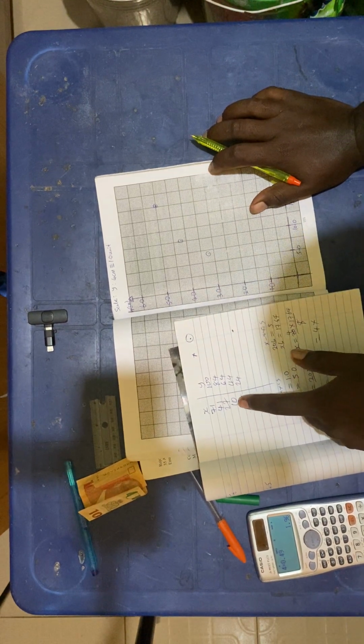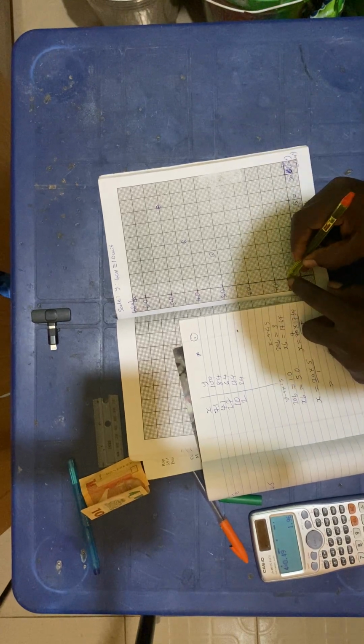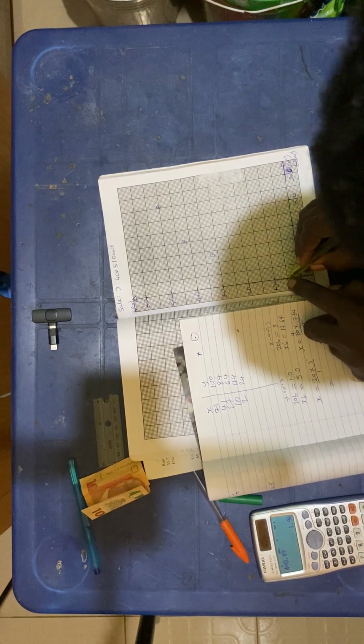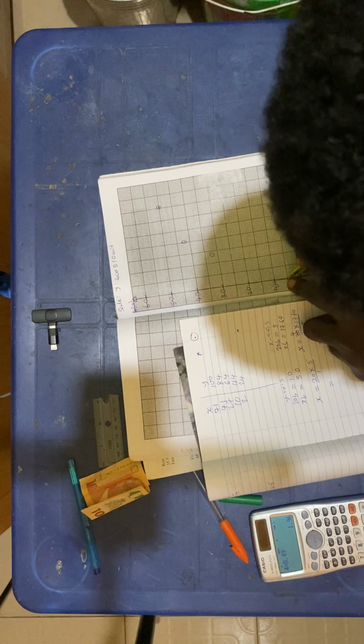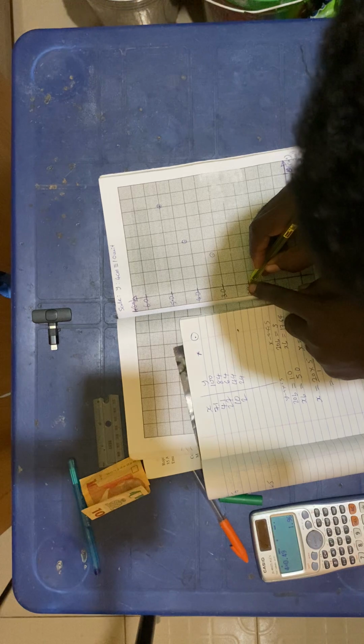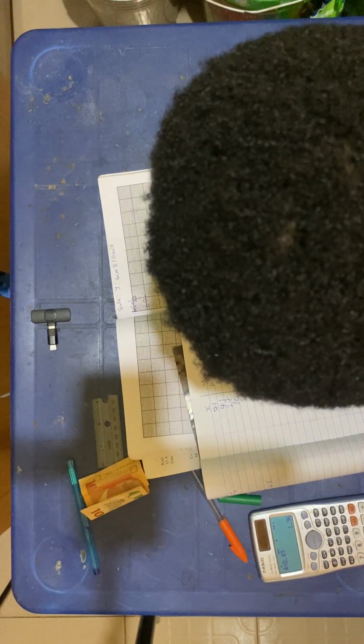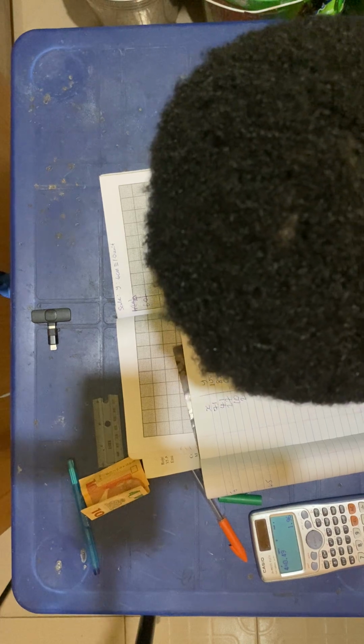So the next one is 10 against 44. So this is just 10 here. 10 against 44. So I have 44 against 10. 20, 40. I still have 4 up. So against 10, this is 10. So I have 4 up. 1, 2, 3, 4. So this is it.